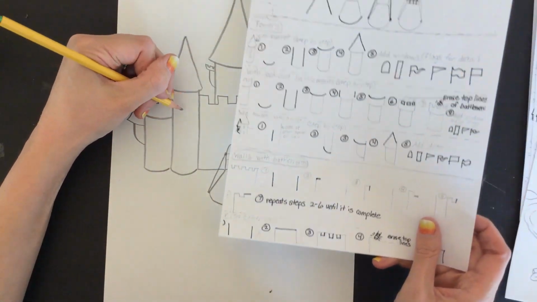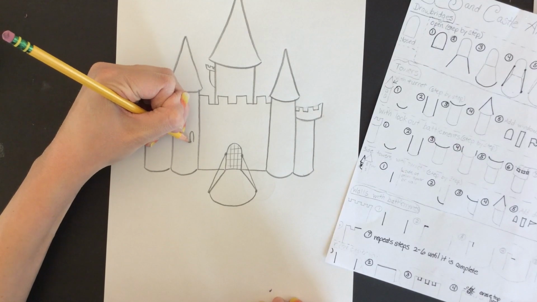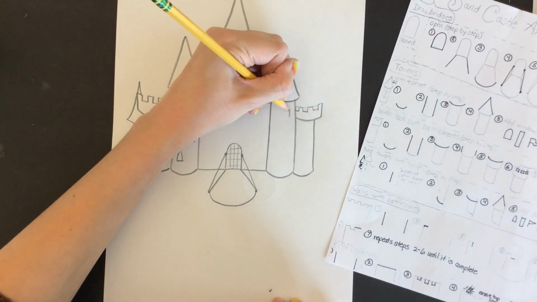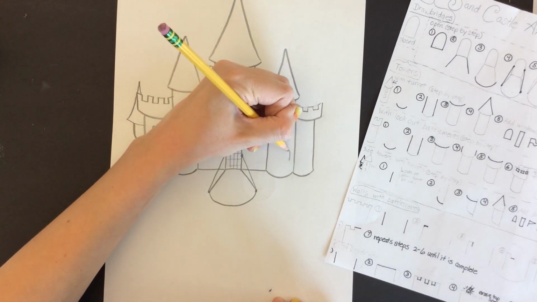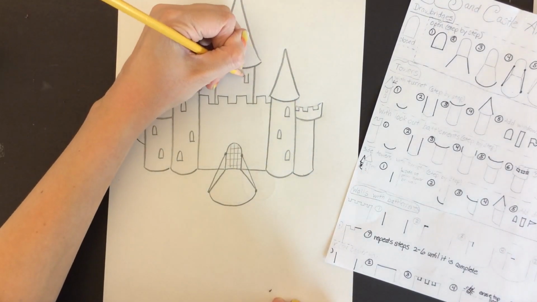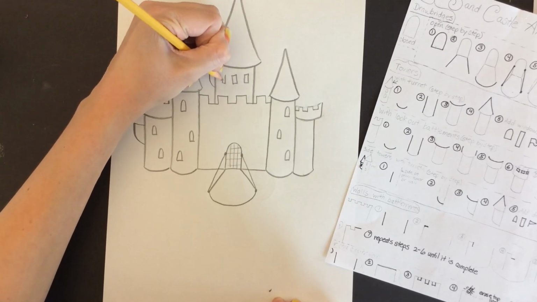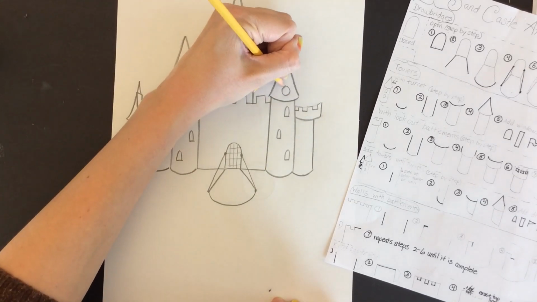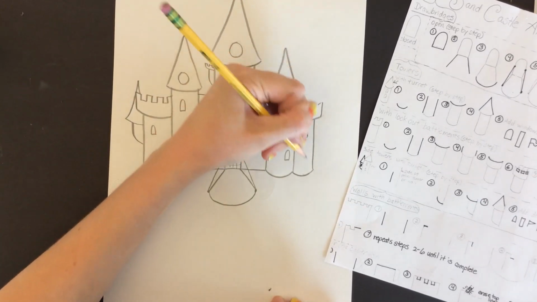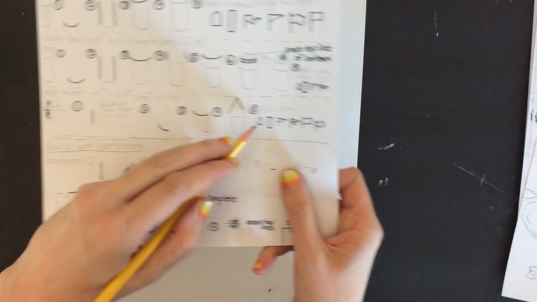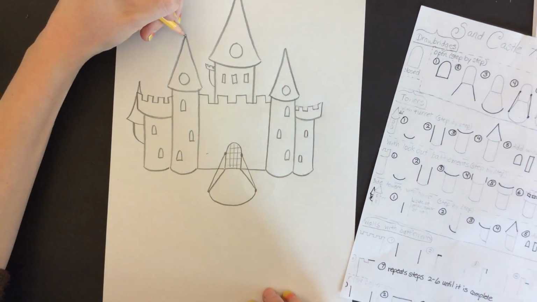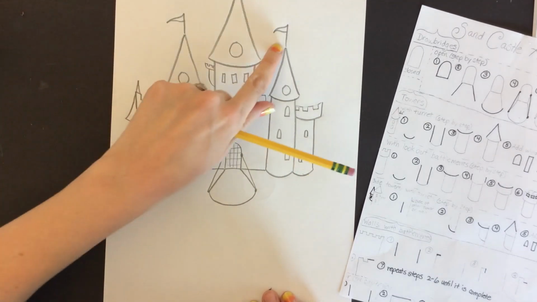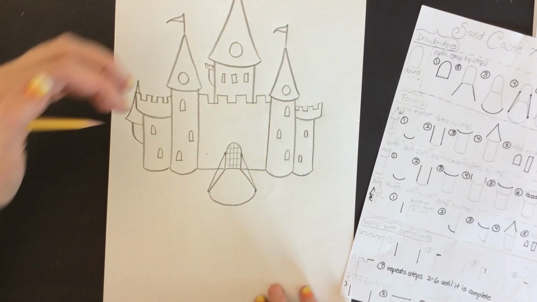And then we also want to add some windows, so same shape as the door here. That little skinny rainbow and then across, skinny rainbow and across, skinny rainbow and across. You can also do long skinny rectangles for windows. You can do circle shapes, really any style you want. And then you can also add little details like flags. If you're doing flags though, you want to think about what direction the wind is blowing.